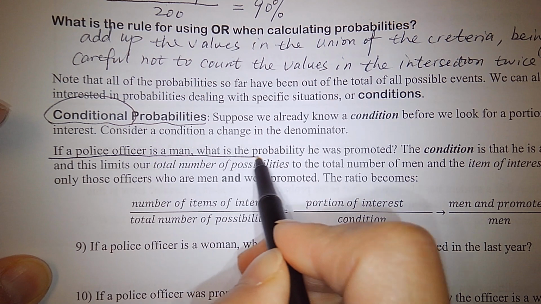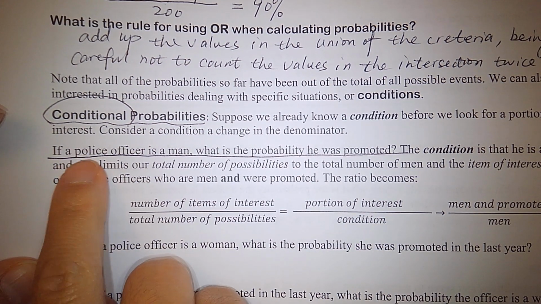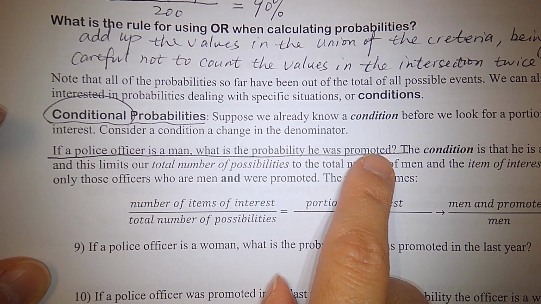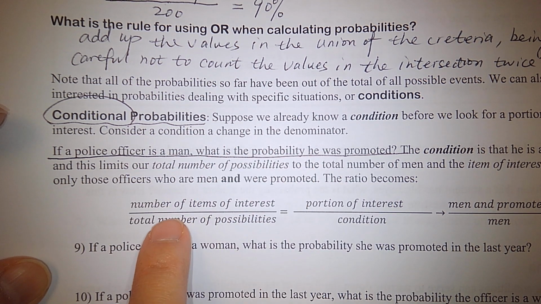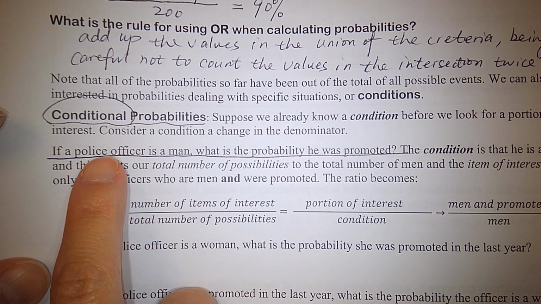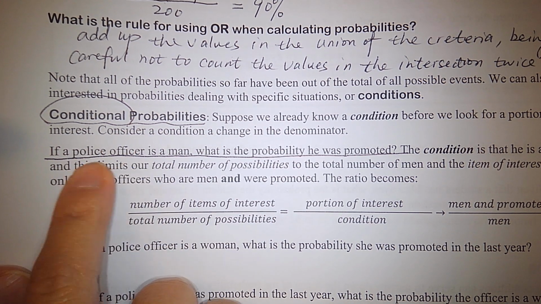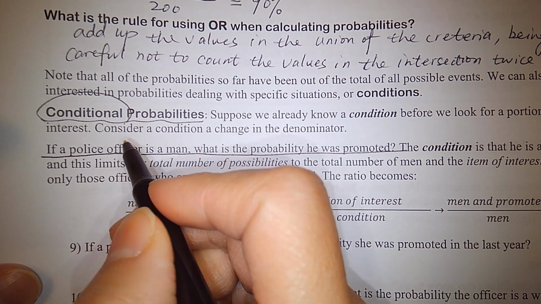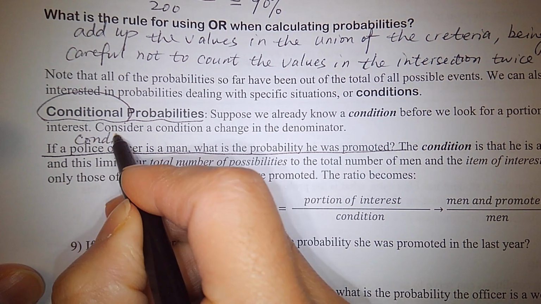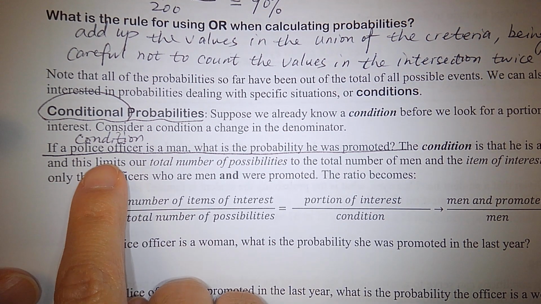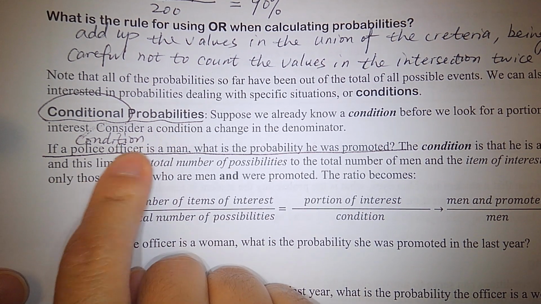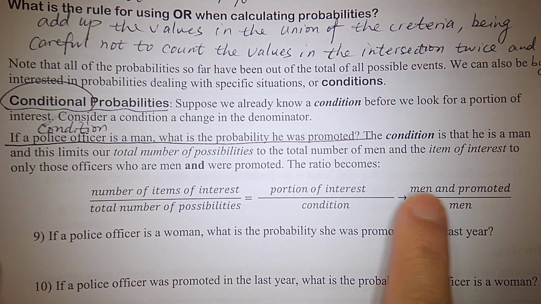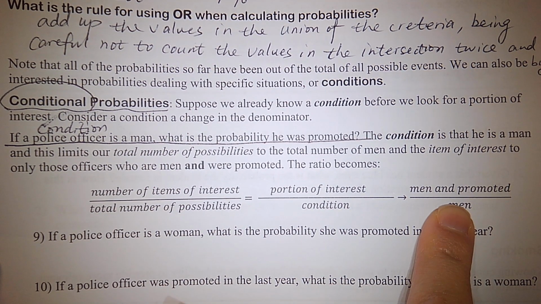The question is here. If a police officer is a man, what is the probability that he was promoted? So to find this probability, do we divide by the total 200 police officers? Yes or no? No, because we're talking about if the police officer is a man. So the police officer being a man is our condition. We're only talking about the probability out of the male police officers. So that's why we divide by the condition, which is male police officers, on the bottom.